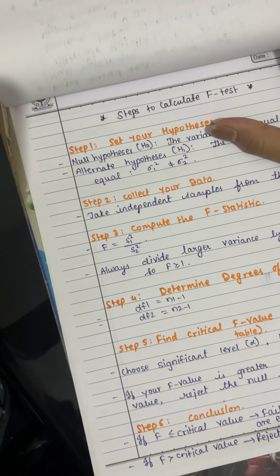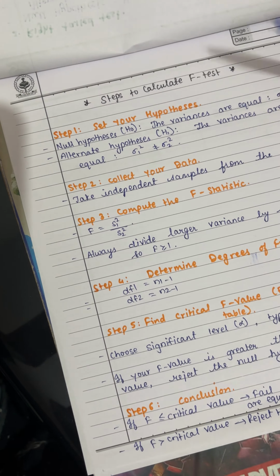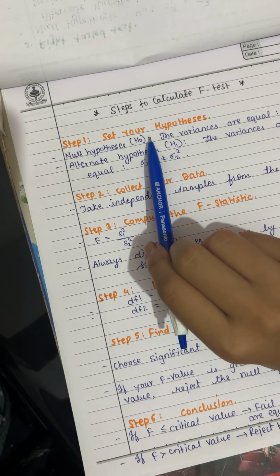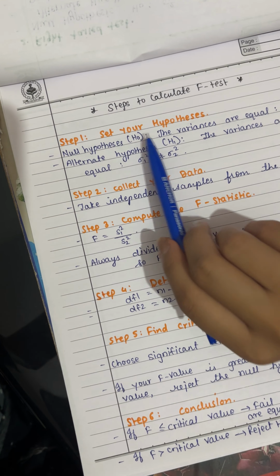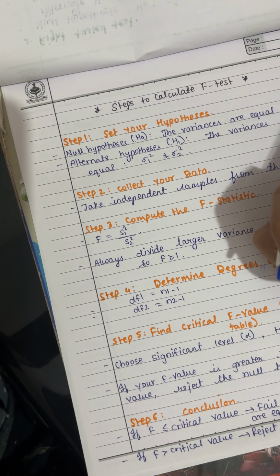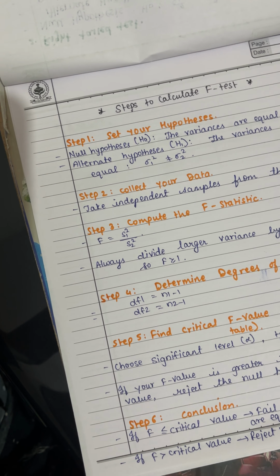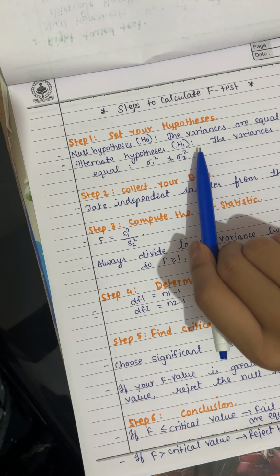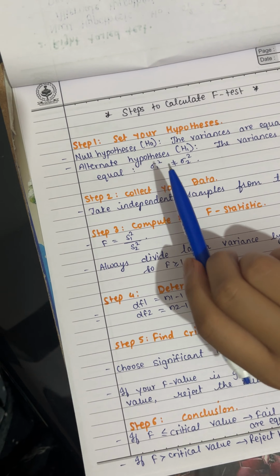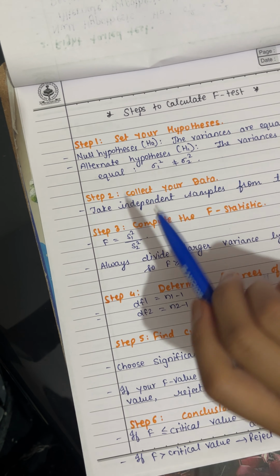Now these are the steps to calculate F test. Okay, step 1, set your hypothesis. Null hypothesis H0, where the variances are equal, sigma 1 square is equal to sigma 2 square, as we have seen before also. Then the alternate hypothesis, the variances are not equal, where sigma 1 square is not equal to sigma 2 square.